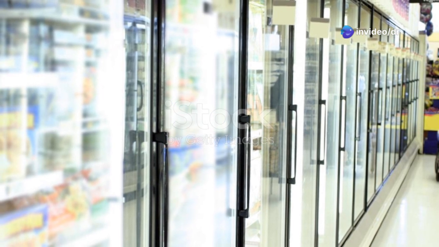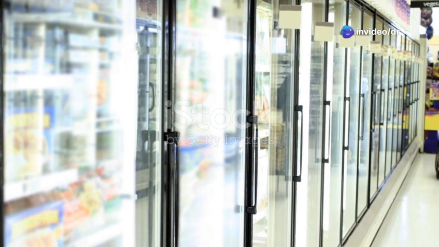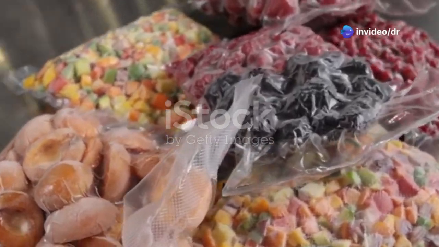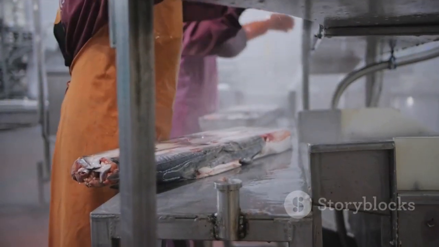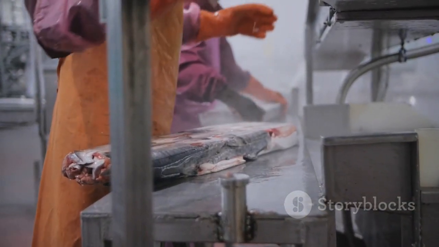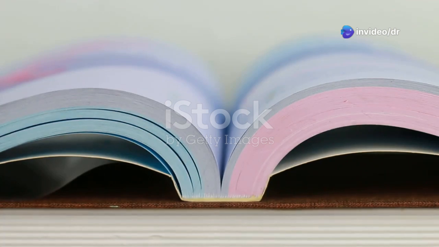Welcome to Chapter 6, Preservation by Freezing. In this chapter, we'll explore how freezing helps preserve food, the science behind it, and the technologies used in the industry. Let's get started. By the end of this lesson, you should be able to explain the principle of freezing, define freezing point, describe the freezing stages, and compare slow versus quick freezing.